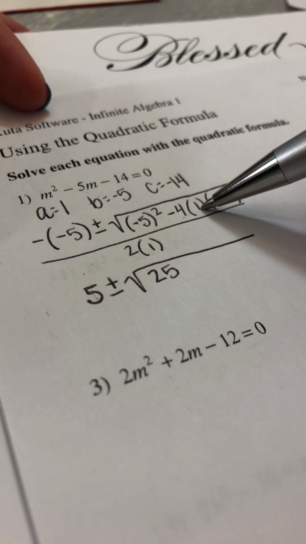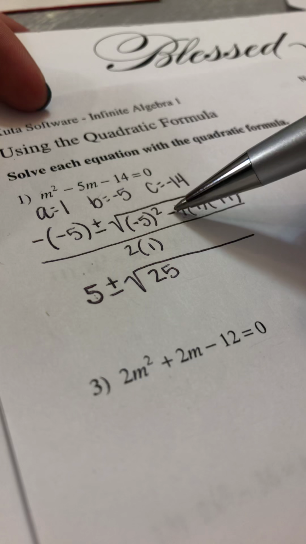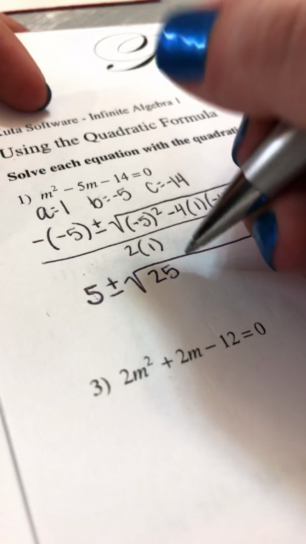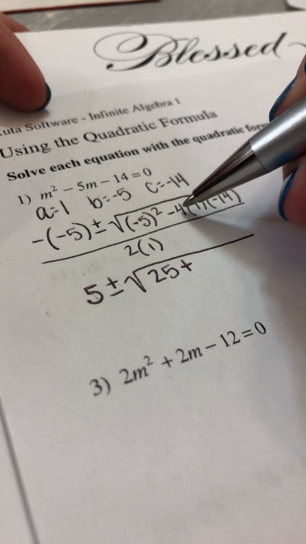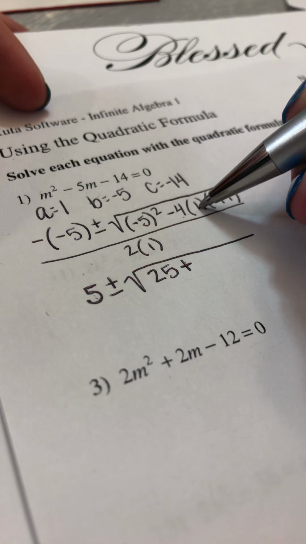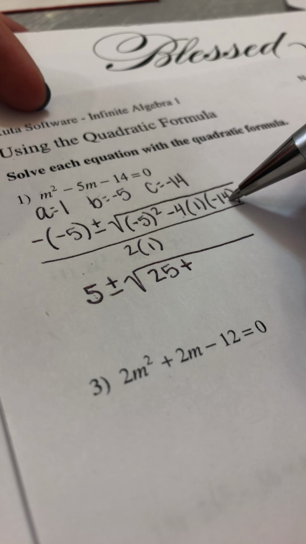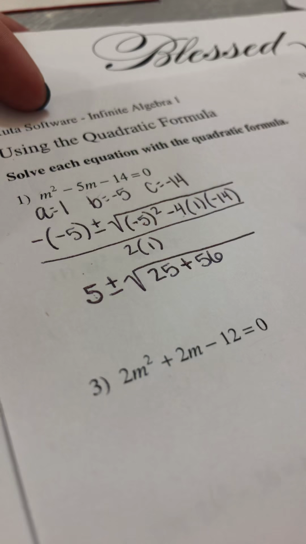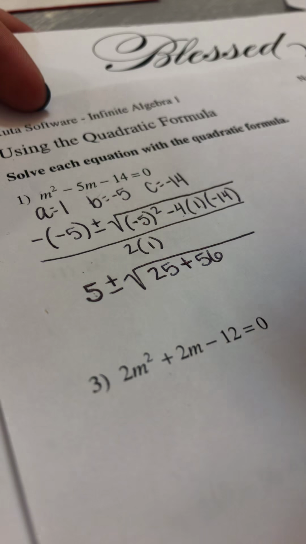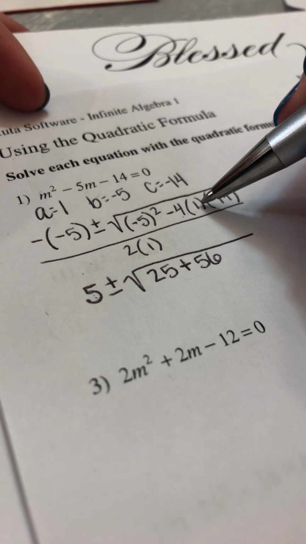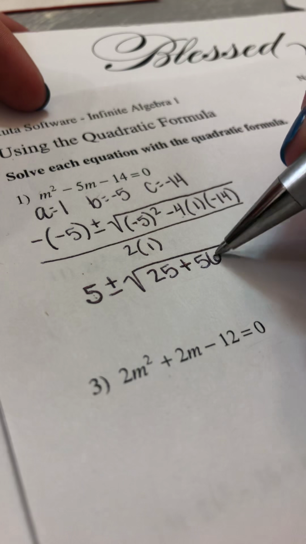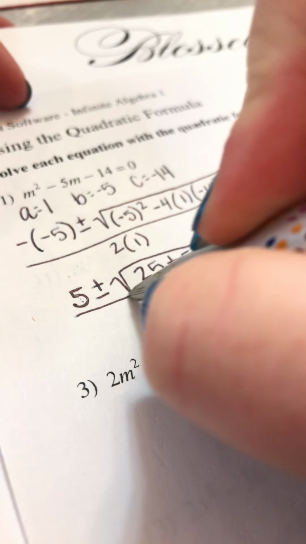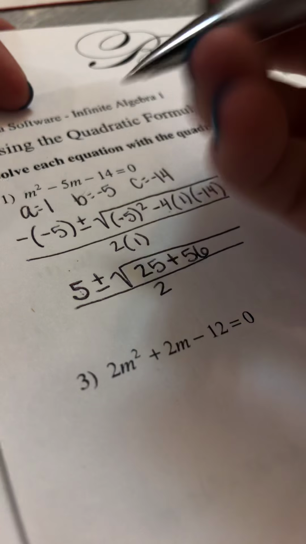Negative 4 times positive 1 times negative 14. Negative times a positive is a negative. Negative times a negative is a positive. So I know I'm going to end up with a positive. 4 times 1 is 4, and 4 times 14 is 56. So it's plus 56. Negative 4 times positive 1 is negative 4. Negative 4 times negative 14 is positive 56. Okay, divided by 2 times 1, which is just 2.